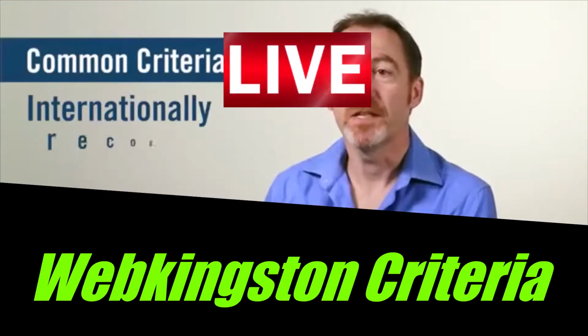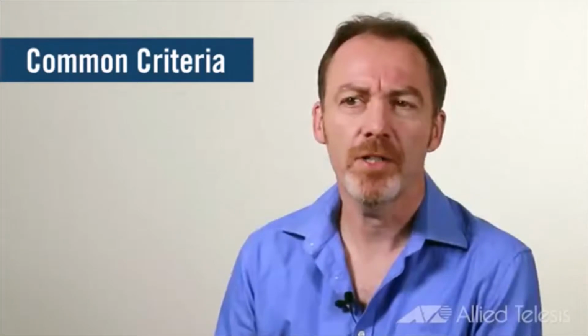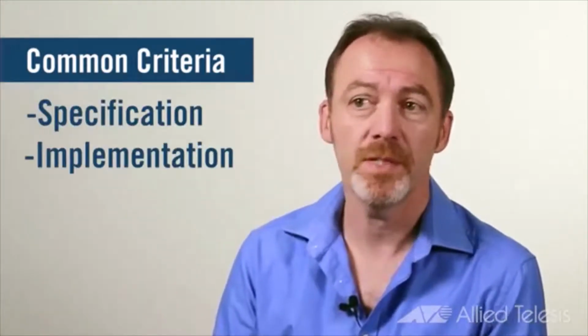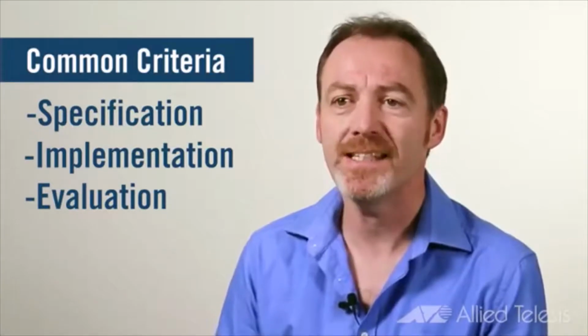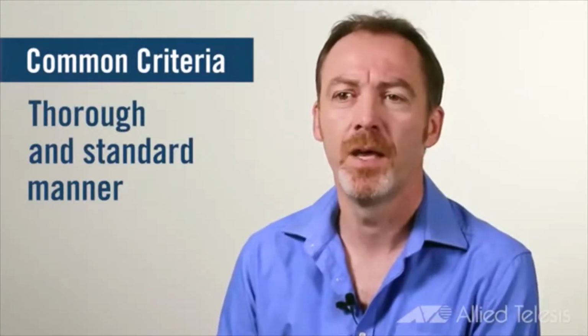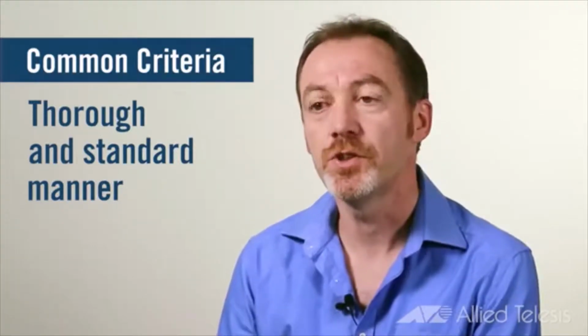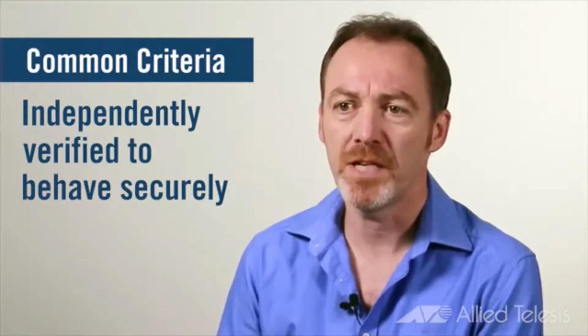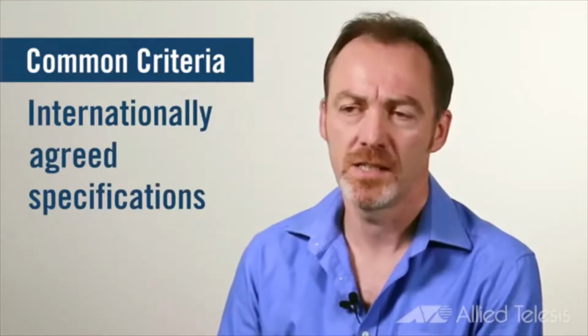Common criteria is an internationally recognised set of guidelines for the security of information technology products. It's primarily intended to help buyers be assured that the process of specification, implementation and evaluation for any certified product was conducted in a thorough and standard manner. In other words, common criteria assures a buyer that the product they are purchasing has been independently verified to behave securely as measured against internationally agreed specifications.